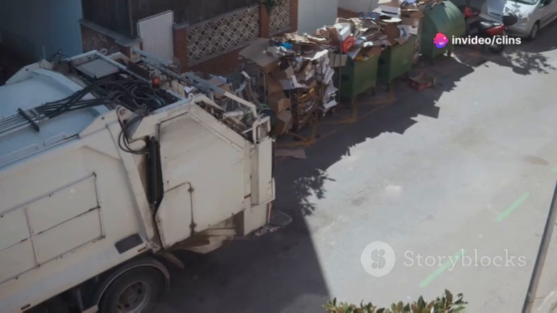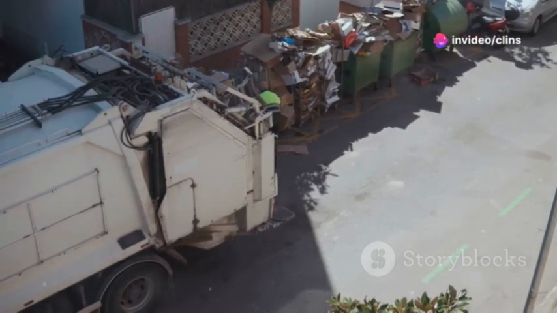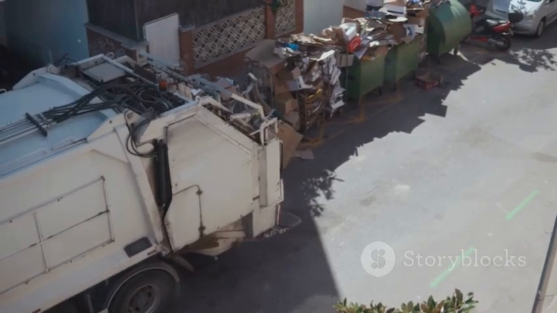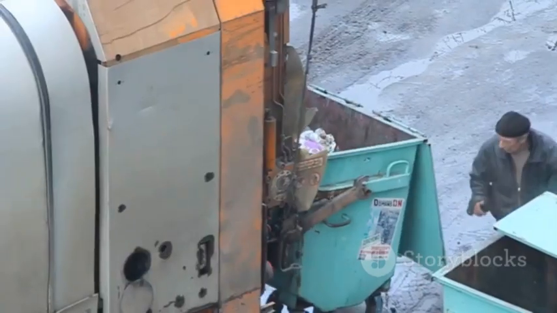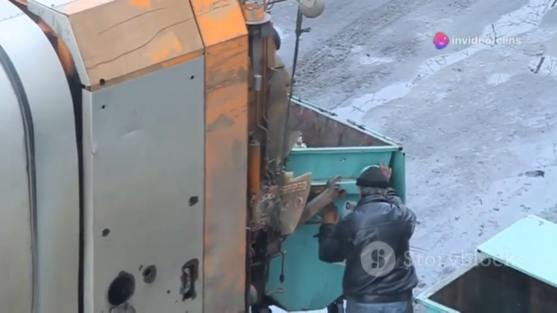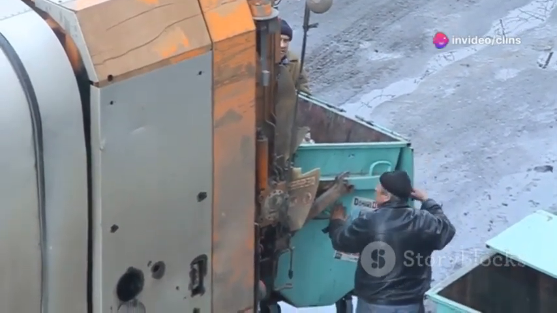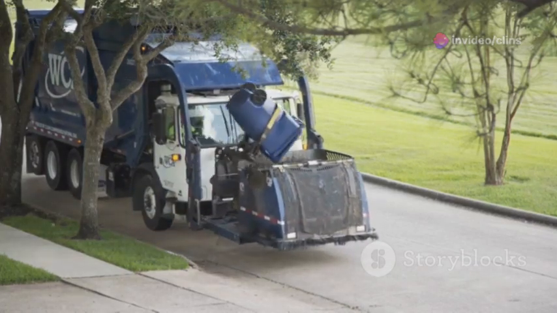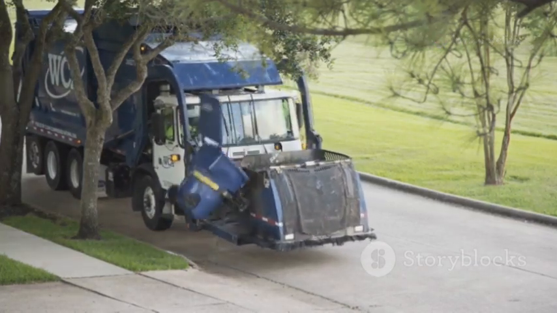Types of collection routes. Grid route follows a systematic pattern such as rows and columns. Suitable for areas with a regular street layout. Circular route: vehicles travel in loops returning to the starting point, effective for areas with irregular street patterns. Sweep route: collection vehicles follow main roads, sweeping through side streets, commonly used in suburban areas.